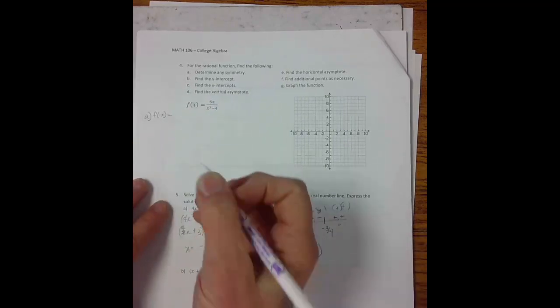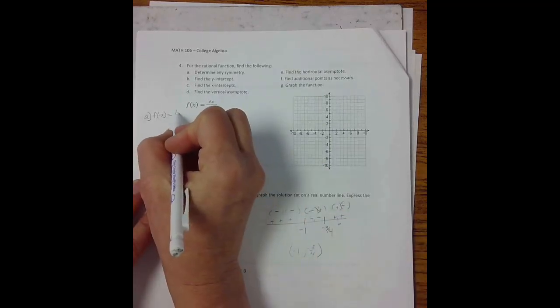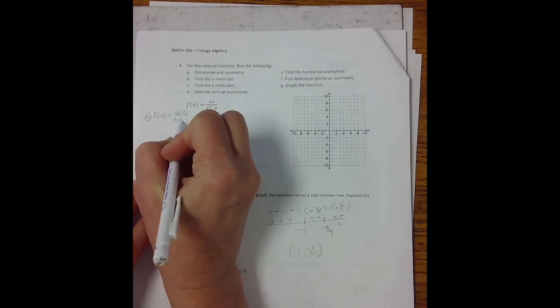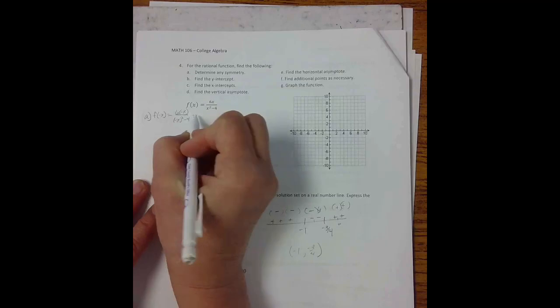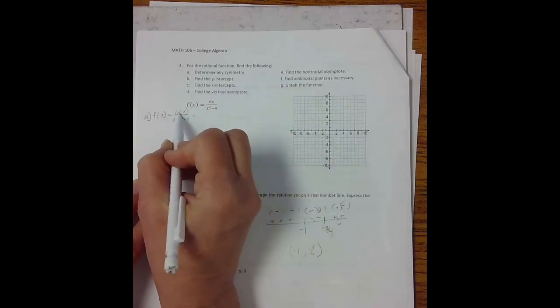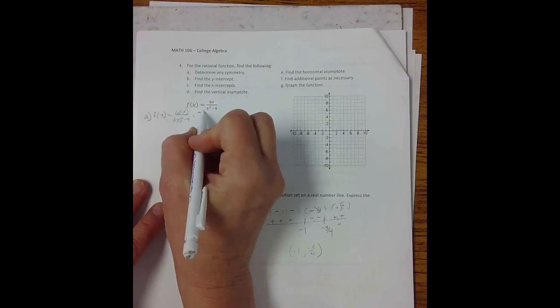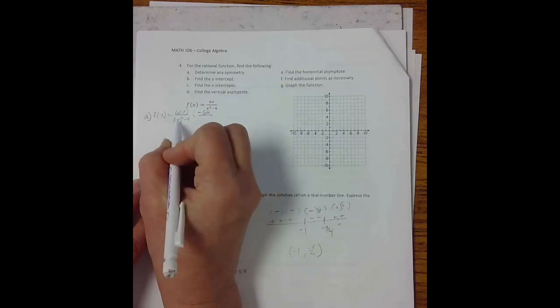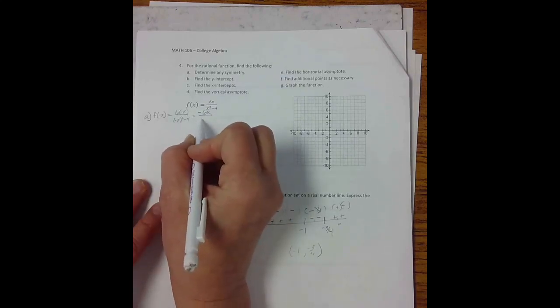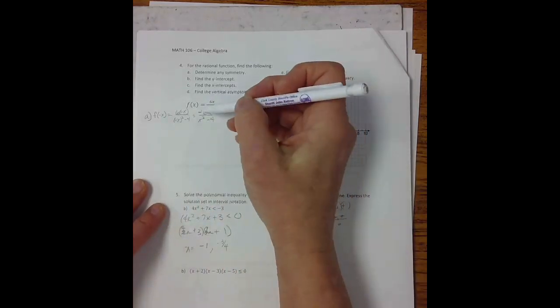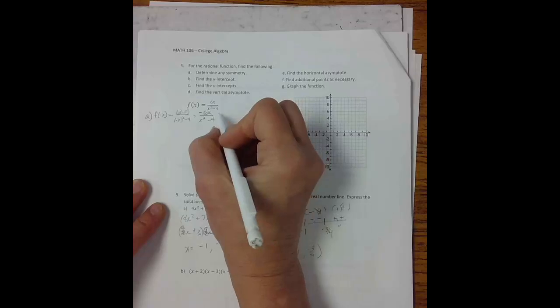So in the first one, you're going to have 6 times -x over -x squared minus 4. This sign will not change because it's x to the first power, so it's -6x over, but when I have -x squared, that one changes, so it's x squared minus 4. Because one of them changed and one of them didn't, there is no symmetry.